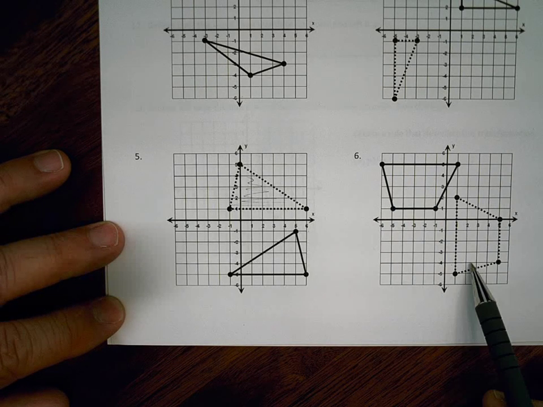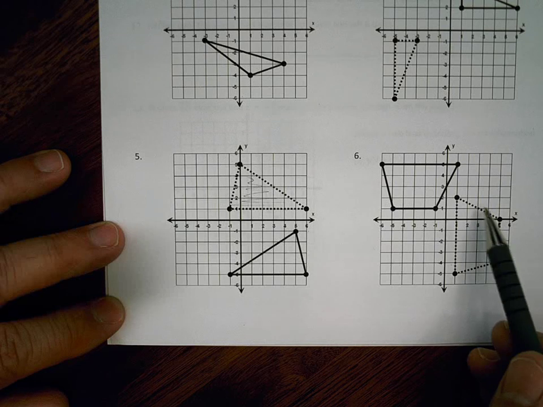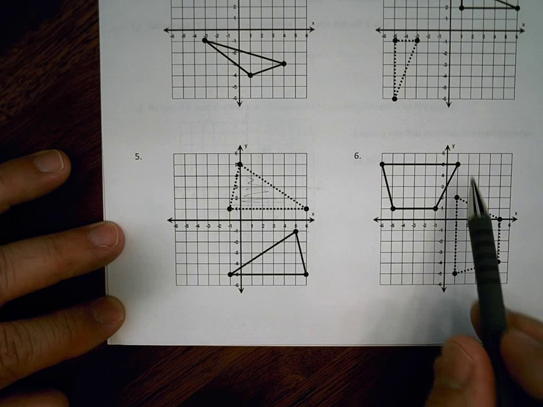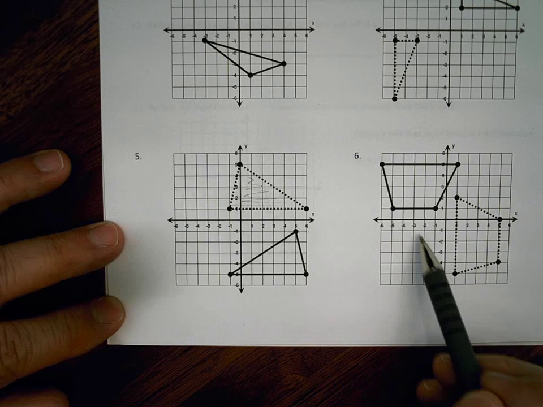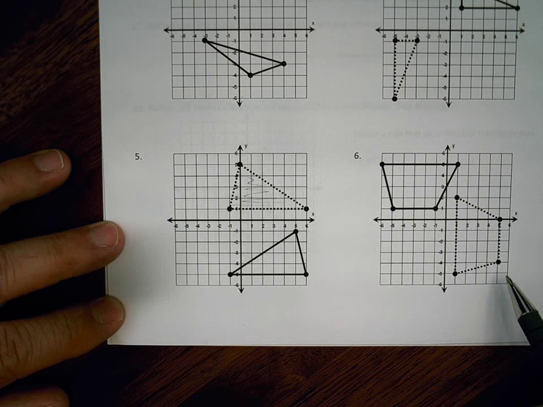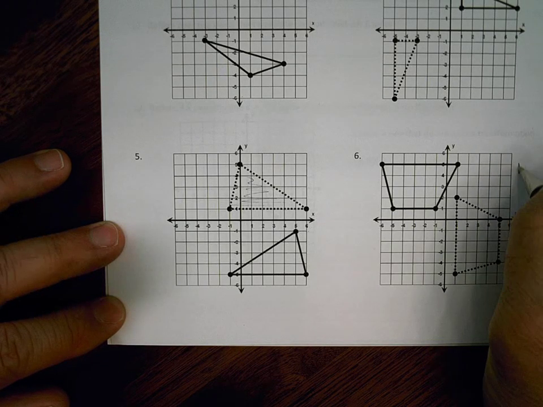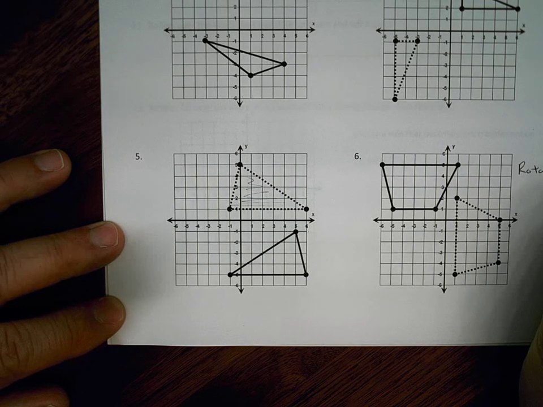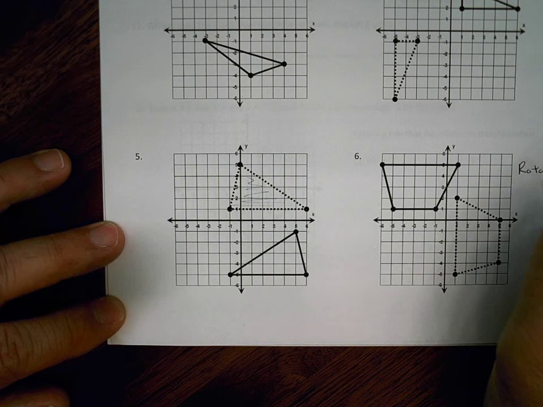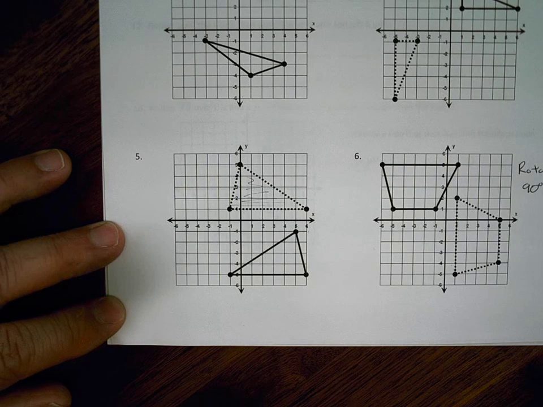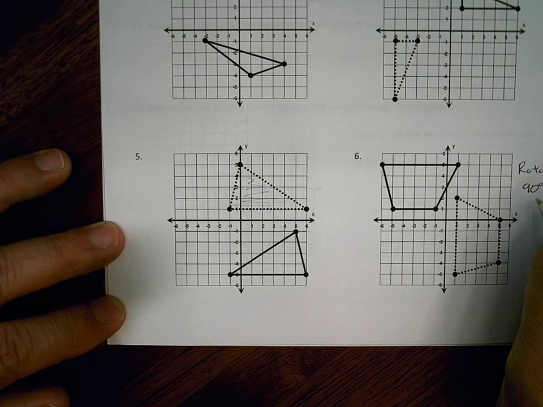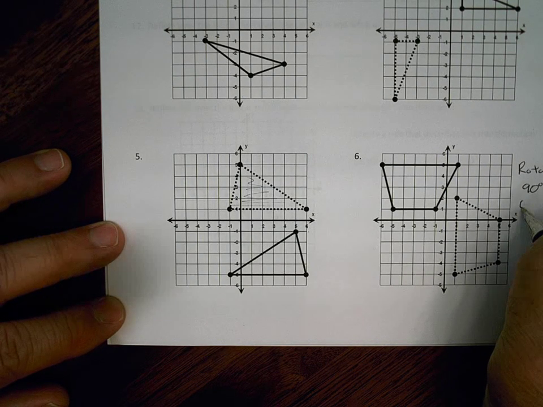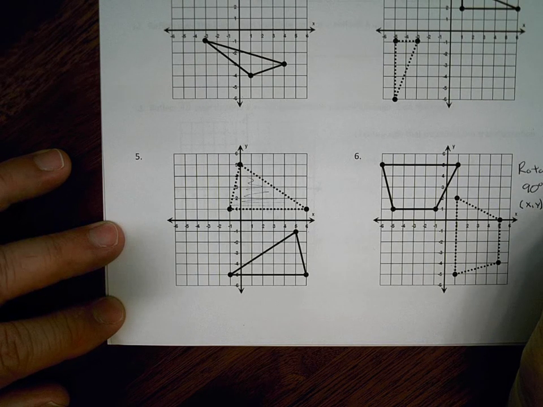All right, so hopefully we can see that this side matches this side. So I'm going to rotate this guy clockwise 90 degrees. That'll be my first step. Rotate clockwise 90 degrees. So remember, a clockwise rotation. I think we better write the rule because I think that'll help us.